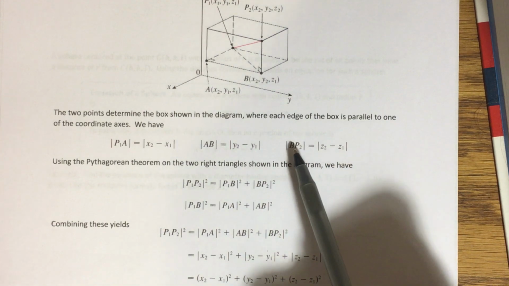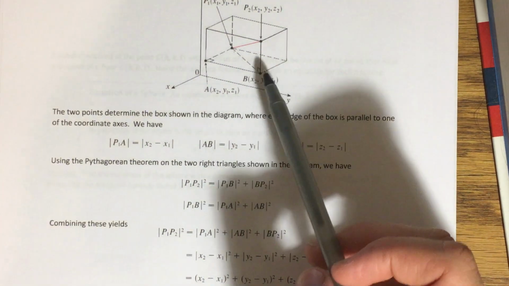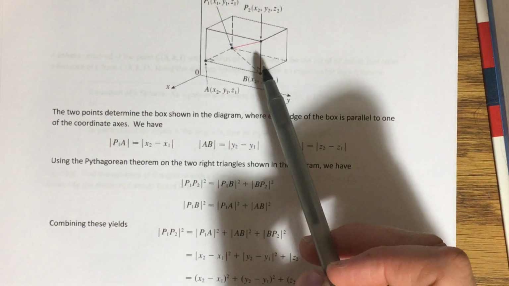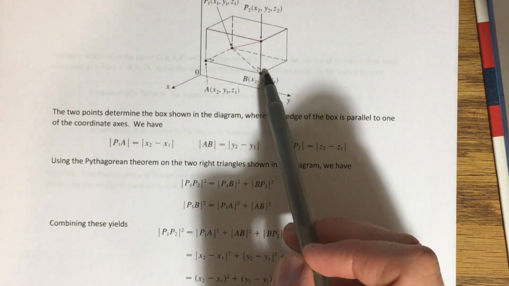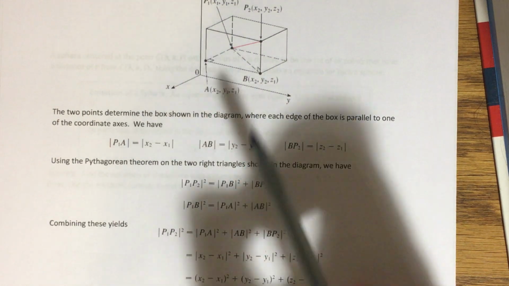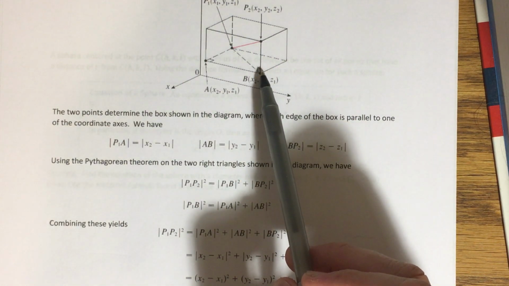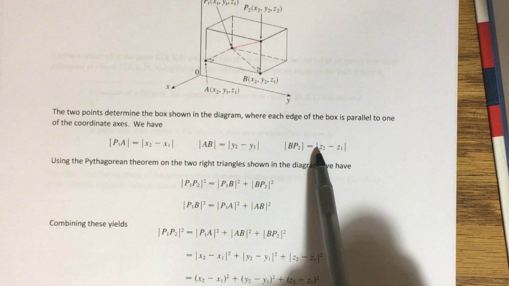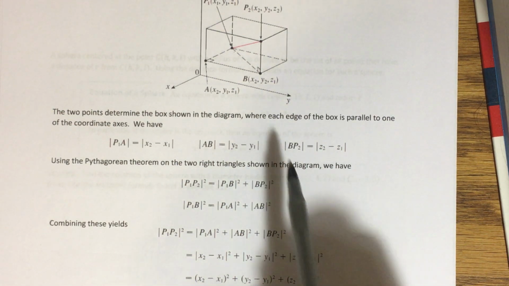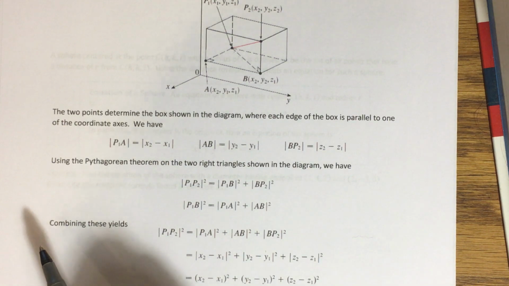Finally, the distance from B to P2, so that's this point to this point. We have an edge joining those points that's parallel to the z-axis. This time I'm looking at the change in z from B to P2. You can see that would be the absolute value of z2 minus z1. And so we have a few lengths here that we can work with.